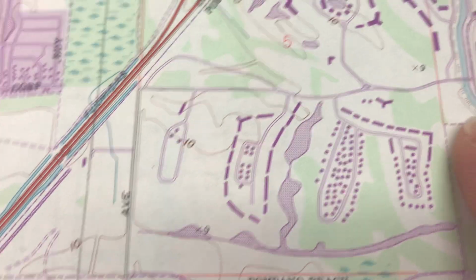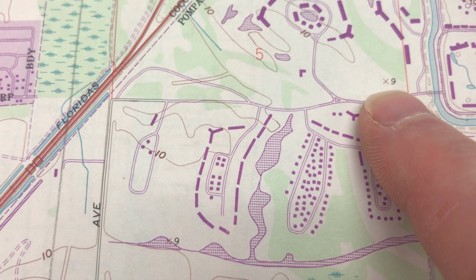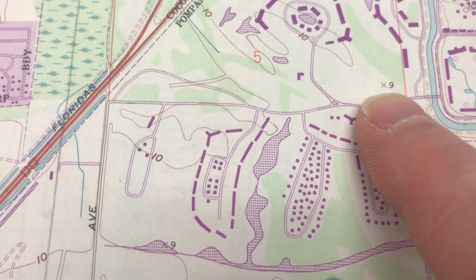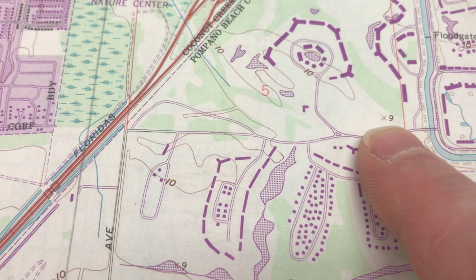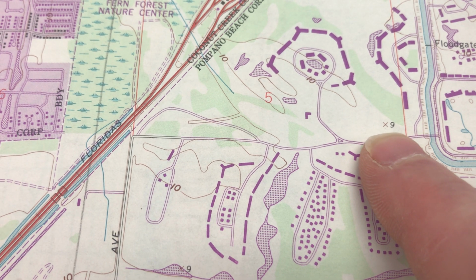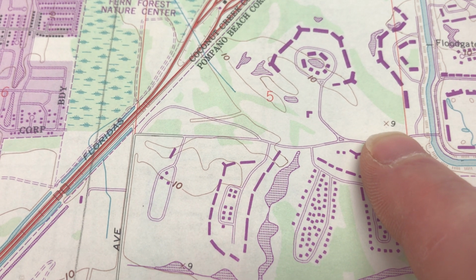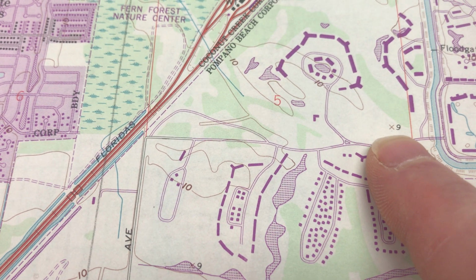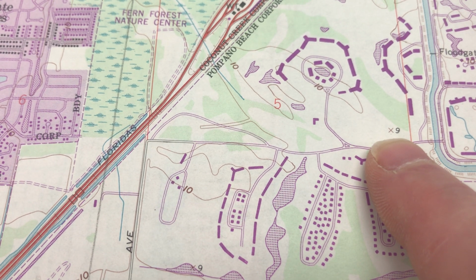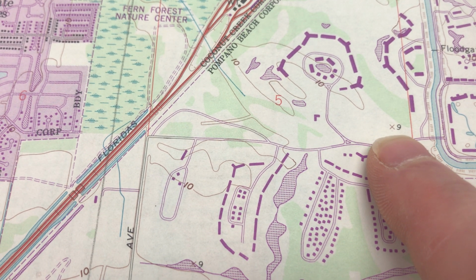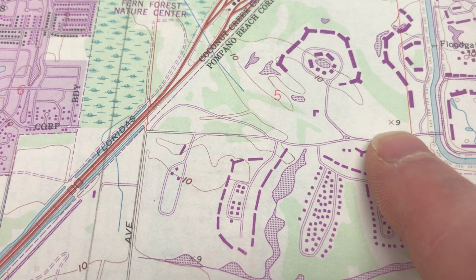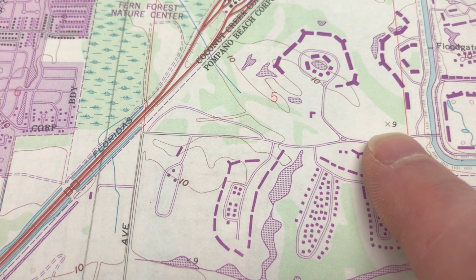Here is a point elevation. So where that little X is, it's 9 feet above sea level. Typically, the elevations are referenced against a vertical datum that is mean sea level. Of course, that changes over time, as we all know, right?